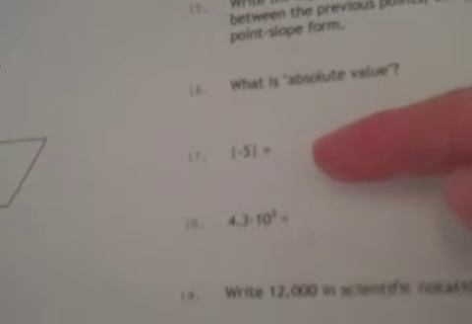You should know how to do number 14 very easy. Number 15, point slope form. You may or may not remember. We may need to do that one together. I want to know if you know what absolute value is. Do you know how to find the absolute value of -5? Do you know how to expand this scientific notation? And do you know how to write this number in scientific notation? So these last ones, I'm waiting to see if you know how to do them.